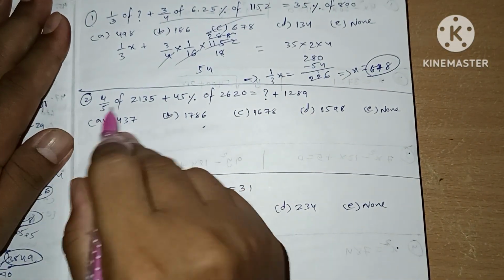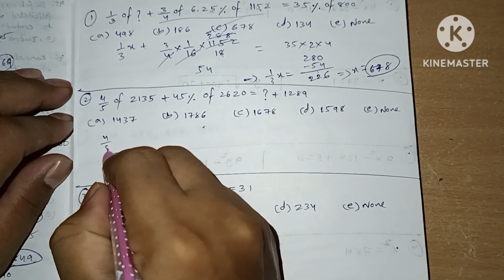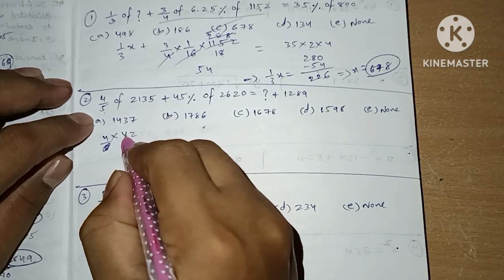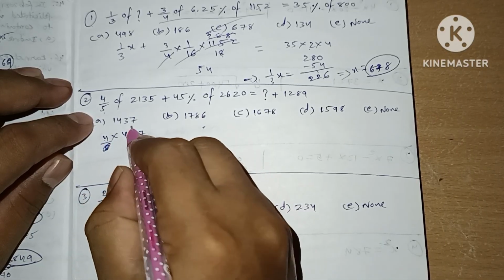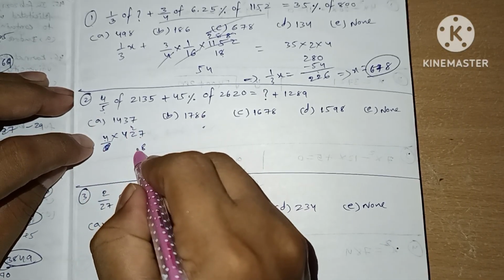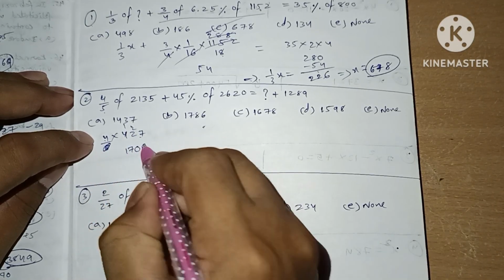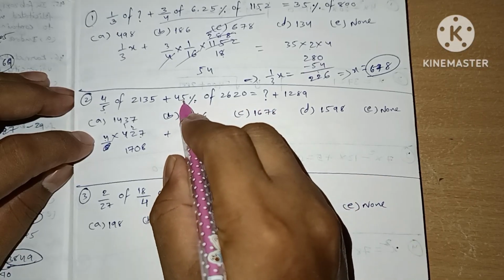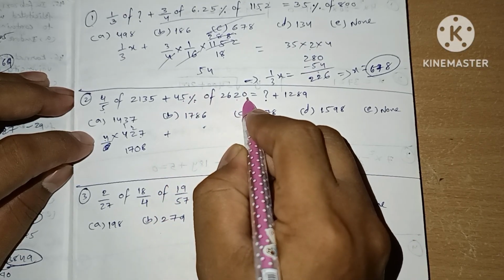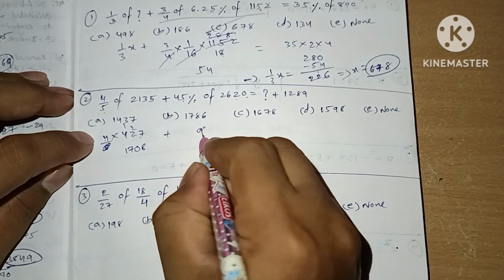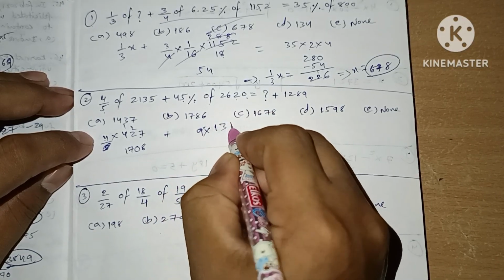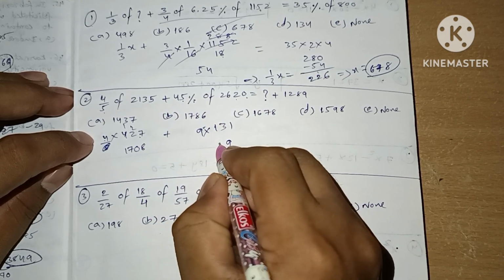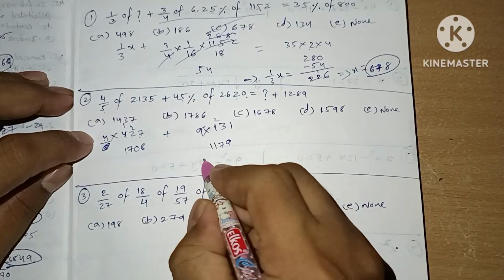Next, fourth question. 4/5 of 4/5. So 5, 4 times 20, 2 times 10 and 7 times 4, 7 times 28, 4 8 4 8 2 10, 4 4 times 16 17 1708 plus 45% of 2620. Here we see percentage 5 factor and 2 factor and is single zero. 5 9 times 2 131 times. So the answer for this one will be this one. 9 1 times is 9, 9 3 times 27, 9 1 times 9 and 2 11, 1179.